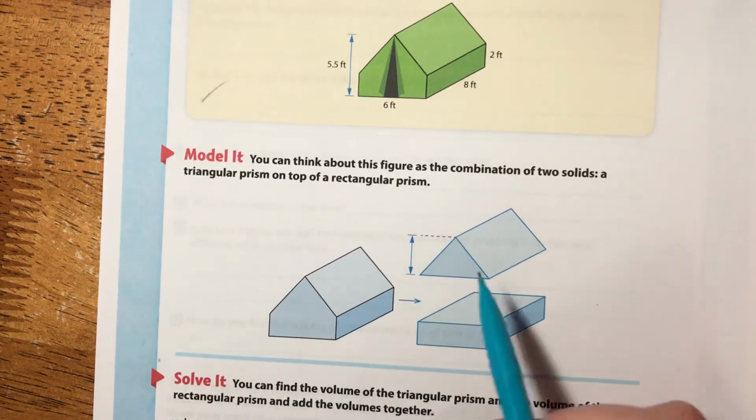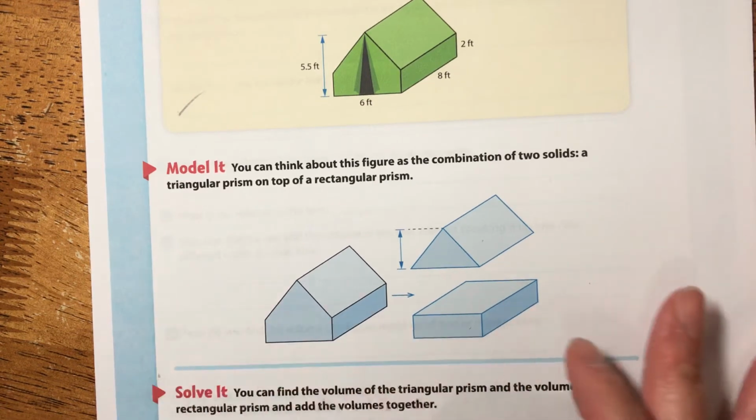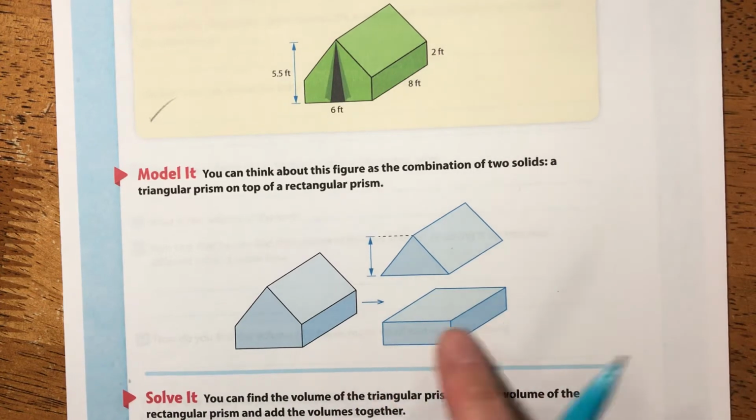So do you see what they did? They made a triangular prism and a rectangular prism. So we're going to find the volume of this and the volume of that and add it together. This is probably like the iReady video that you did. Okay, let's put some dimensions on this.